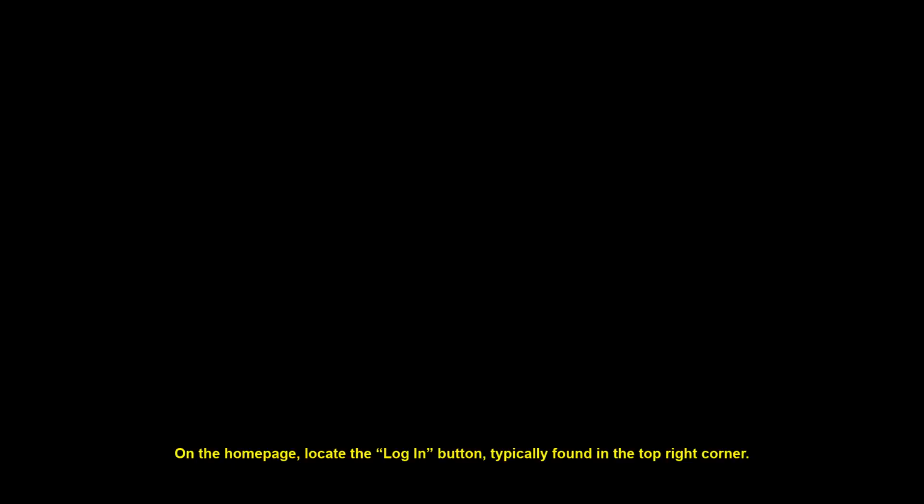On the homepage, locate the Login button, typically found in the top right corner. Click on the Login button. You will be directed to the login page. Here, enter your email address associated with your Trello account in the provided field.